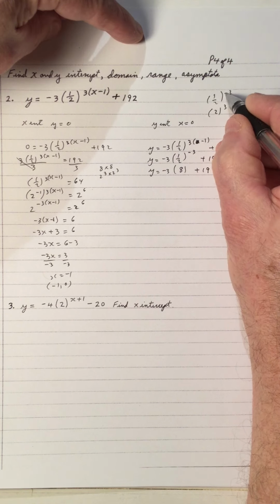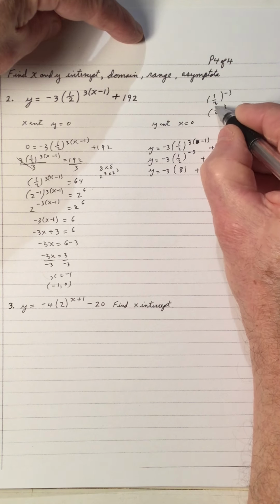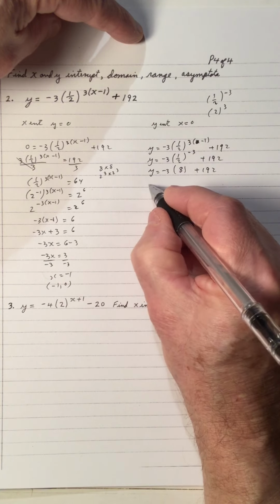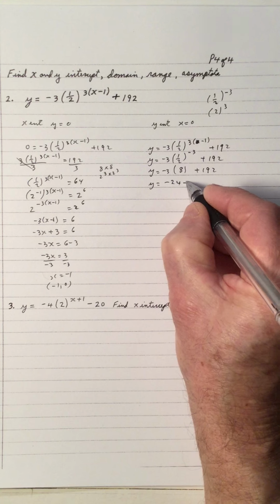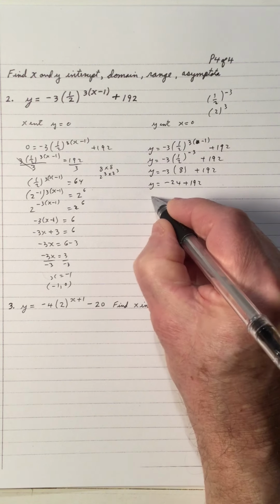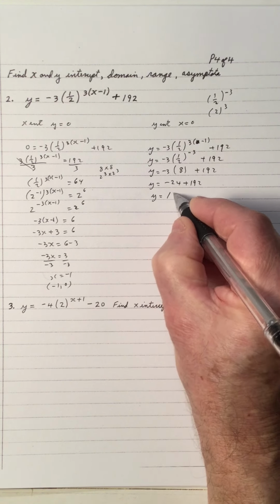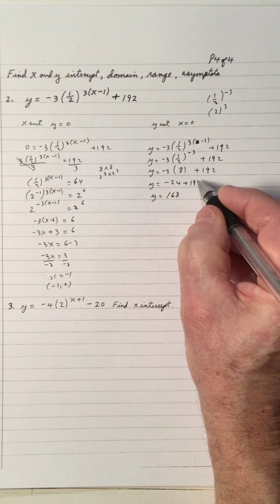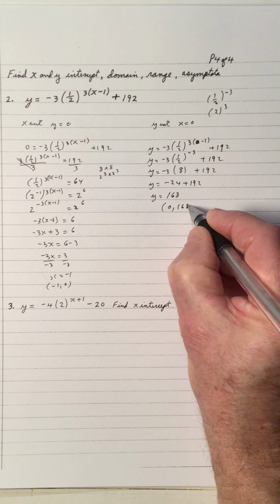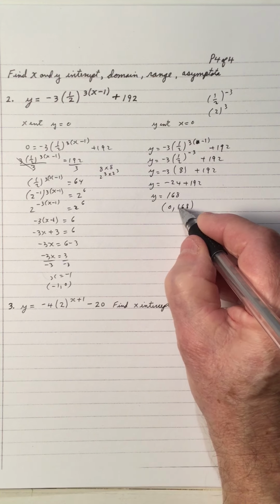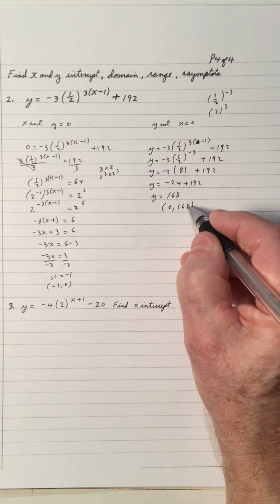When you remove the negative, you flip the fraction to its reciprocal of 2, and then you cube it. So that gives me negative 24 plus 192. So y is 168 when you add them up. So when x is 0, the graph cuts the y-axis at 168.